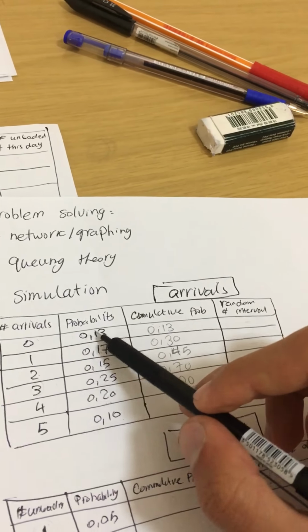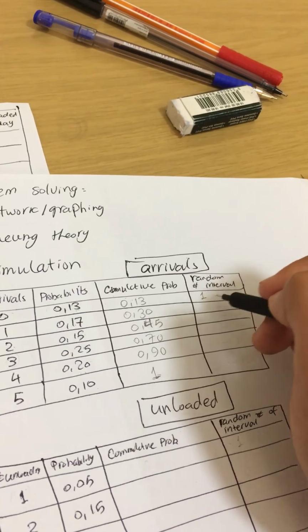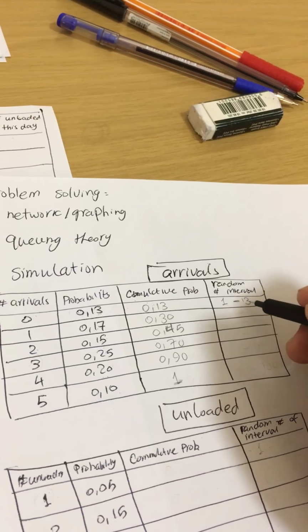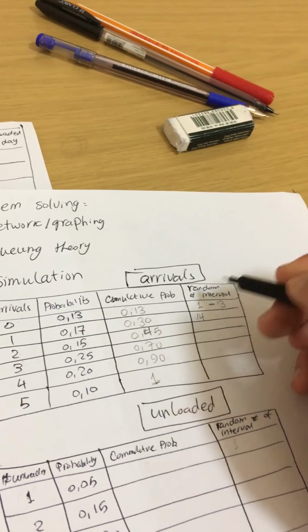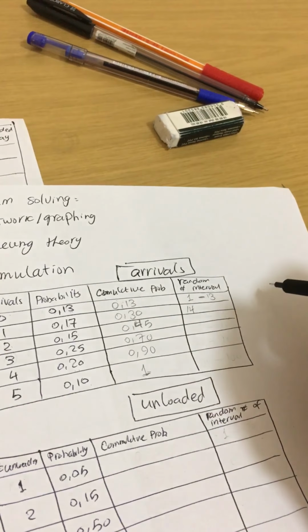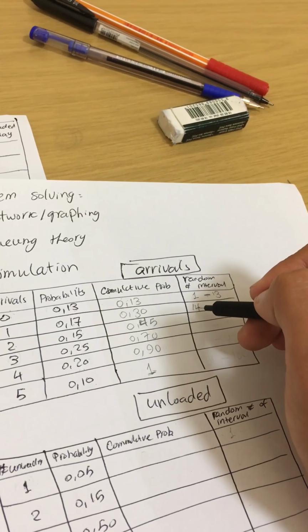So what's it telling us here? The random number interval, how can we do it? It's starting from 1, we always start from 1, and we end at this number, 13. Then we start here from 14. So the computer, for example, will say the random number is 6, so we will be in this interval, so we will have 0 arrivals. Or it will tell us 14.